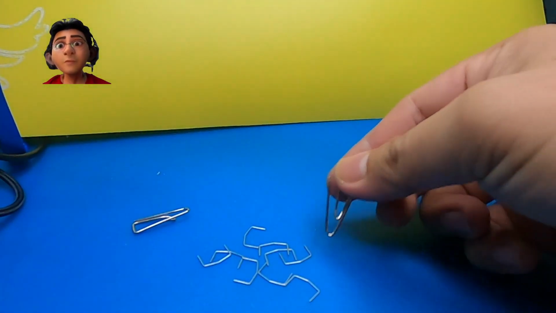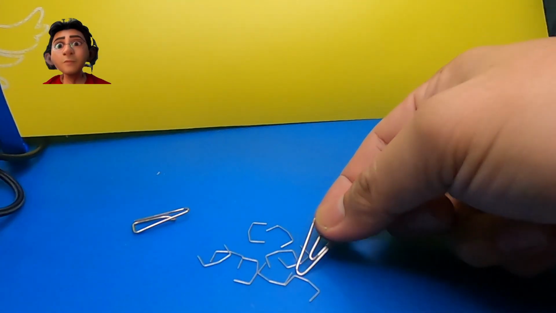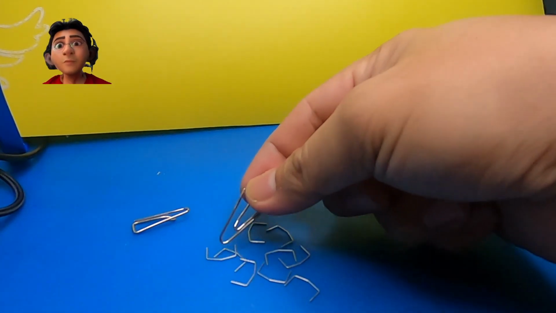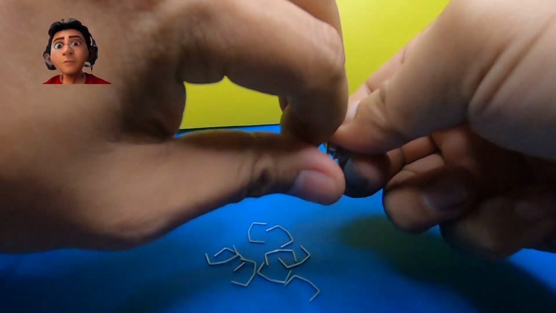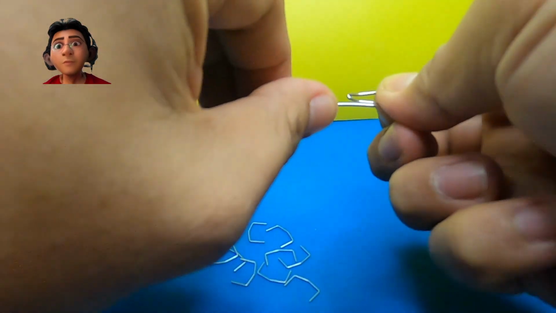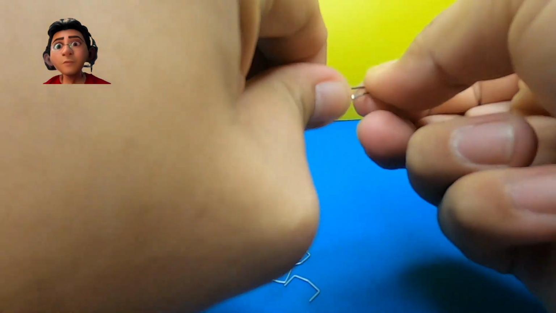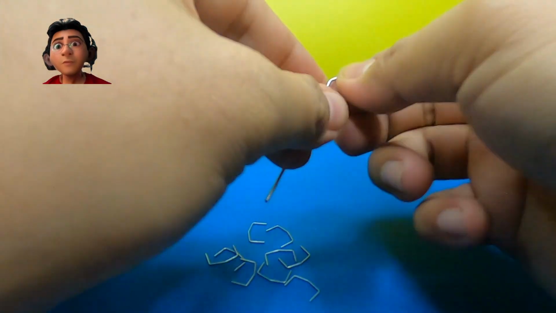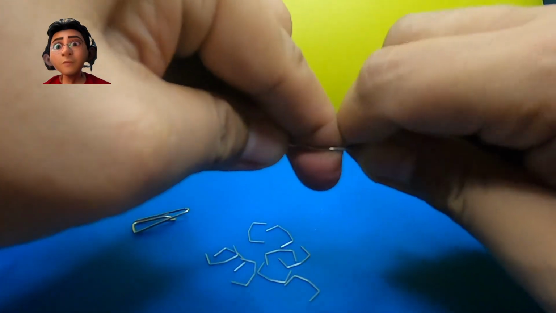Now the paper clip is non-magnetic. See, it doesn't stick to anything. So we shall try to make this into a magnet by stroking. So we straighten the paper clip. If we can see here, straighten the paper clip.